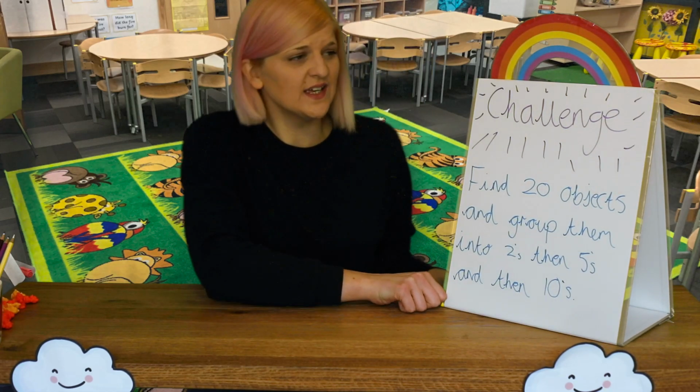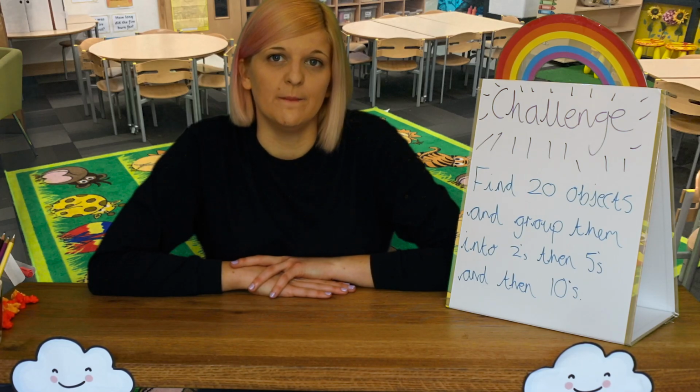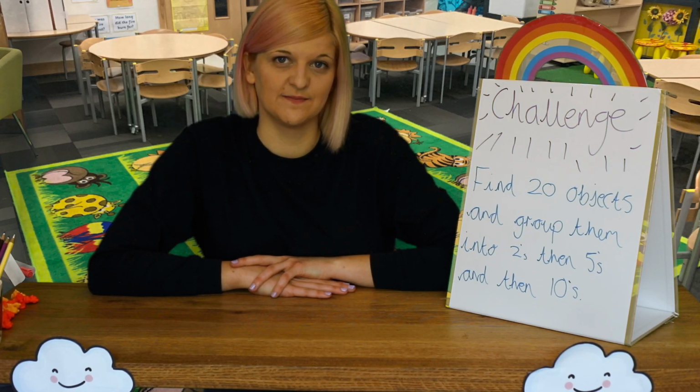Your challenge is find 20 objects and group them into 2s, and then 5s, and then 10s. And when you've done it, make sure you send me a picture. And if you've completed it, you get 20 challenge dojos.